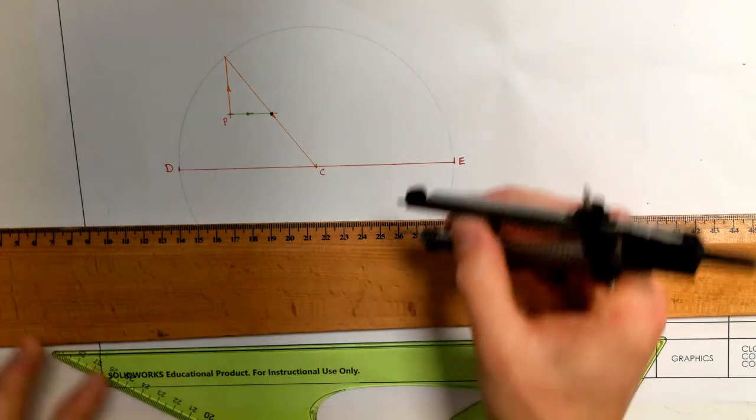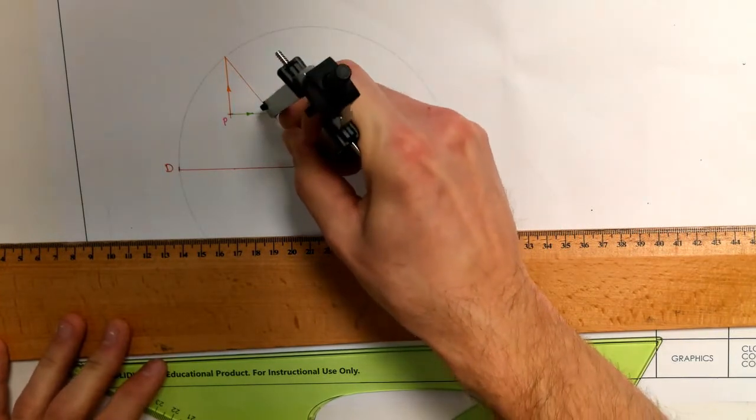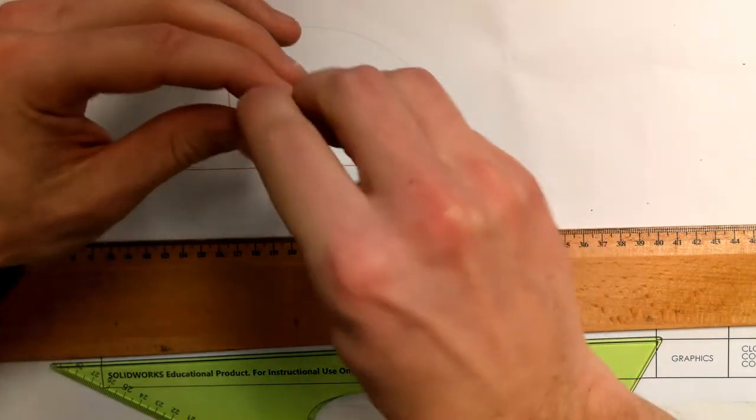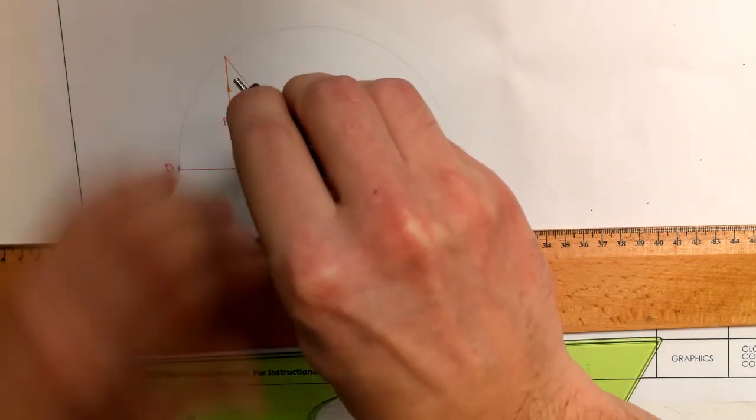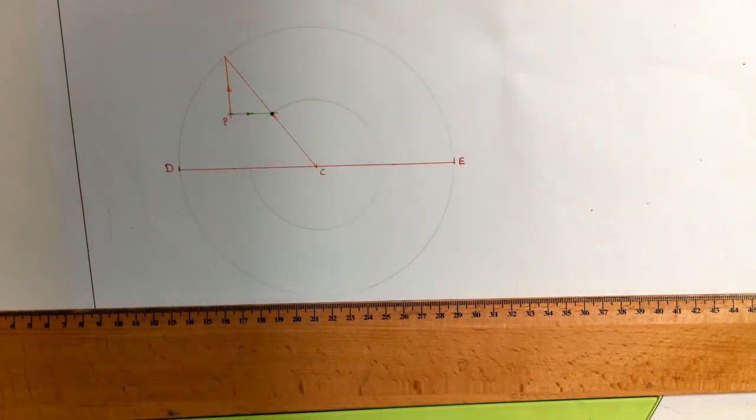So all I have to do is grab my compass. I'm going to set it from C to that point of intersection, and that's going to be my minor circle. From there we can continue on with dividing it up into 12 equal parts and producing the rest of the ellipse, or you can set up your focal points and Trammel method, whatever way you prefer. I'd suggest going with the concentric circles when we have this much of it done though.